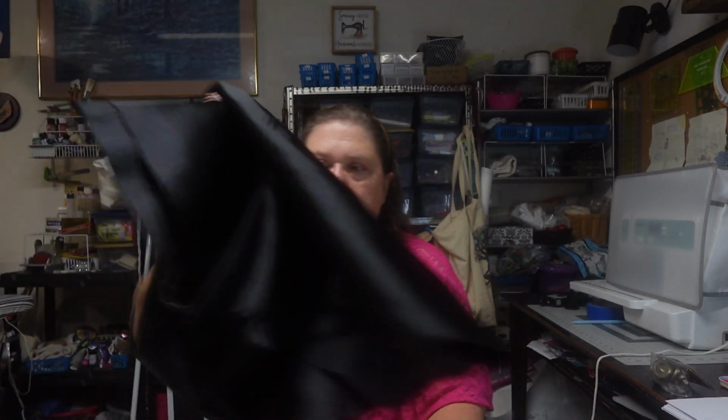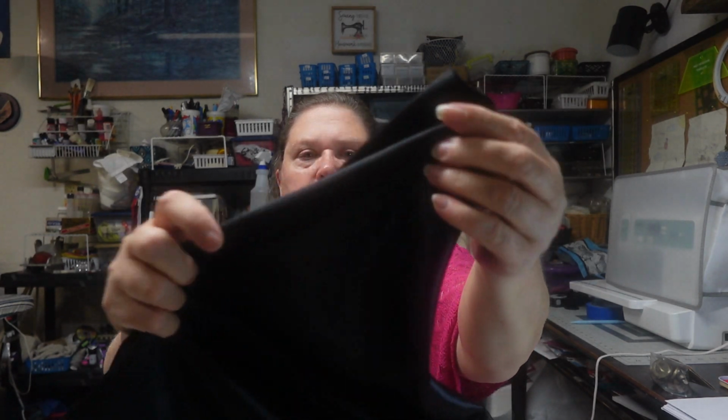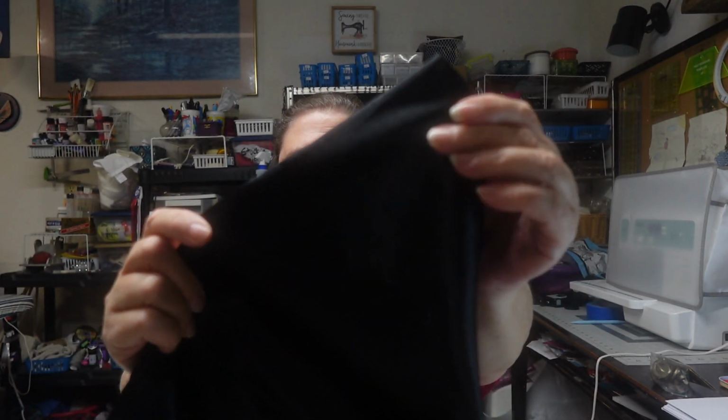So let me scoot over here and get this last thing. And the last thing, I'm not sure, but on the one side this fabric is really shiny, and on the other side it's kind of matte, and you use the shiny side.